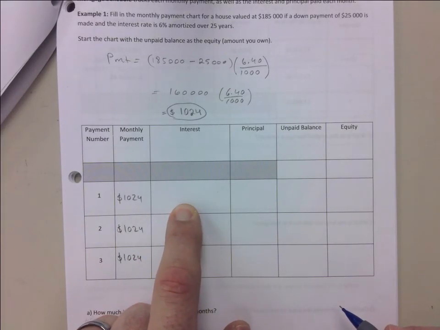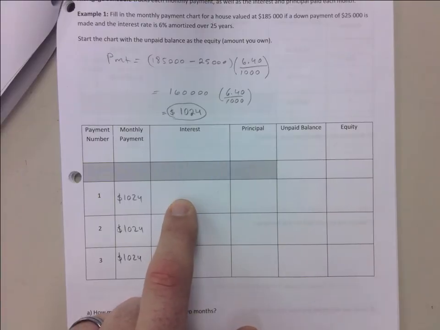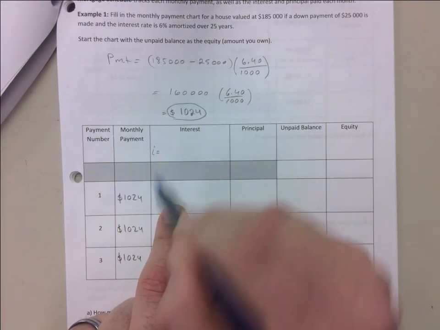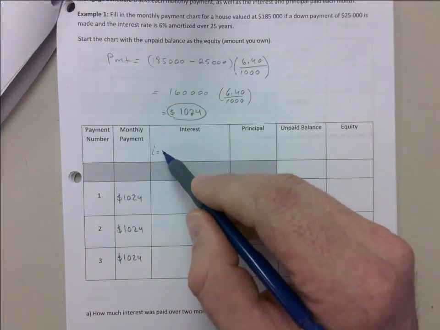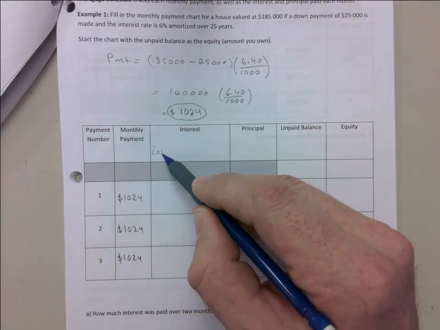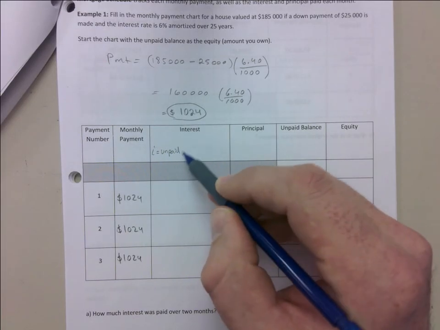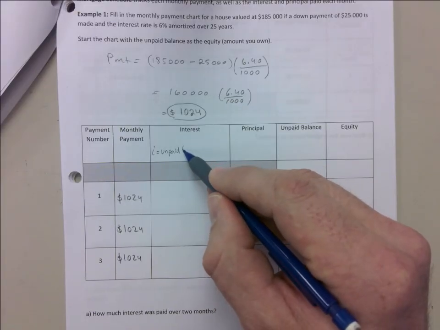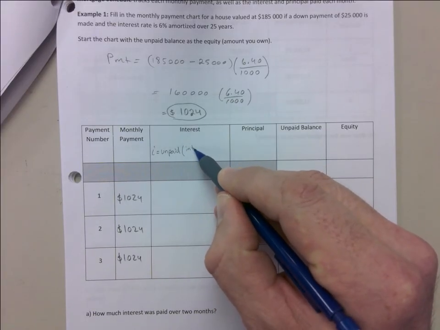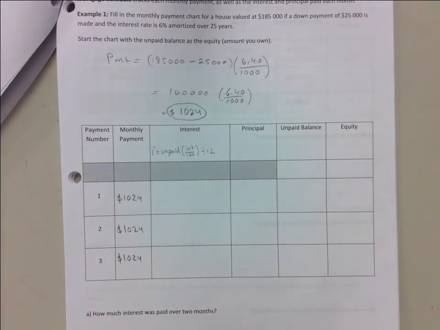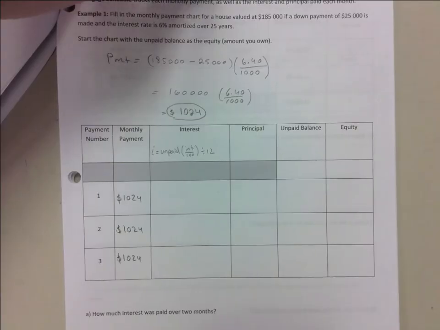How do you find the interest paid? This is interest paid on your first month's payment. Do you remember that formula? It's lowercase i. It is unpaid balance, or your mortgage at the very beginning, times interest rate divided by 100, all of that divided by 12. You have to use that formula.